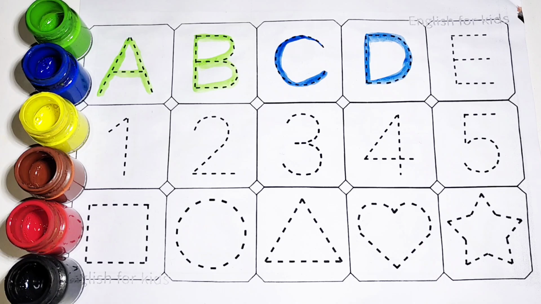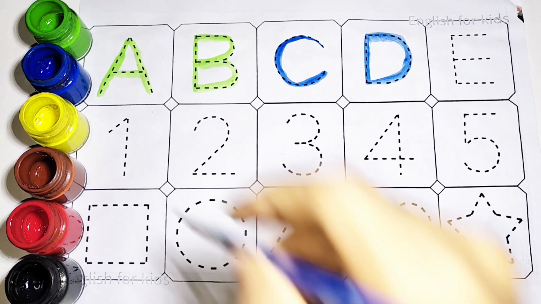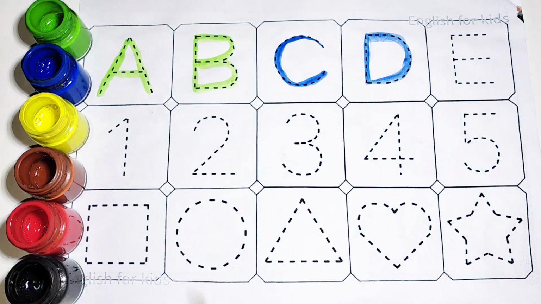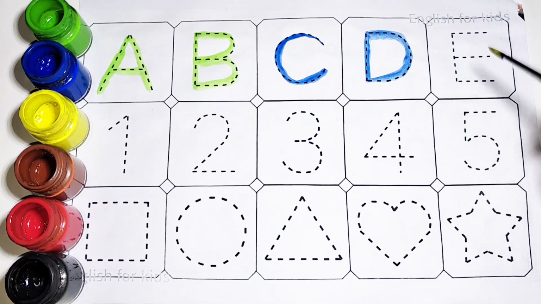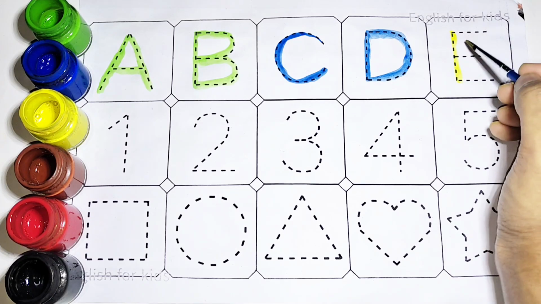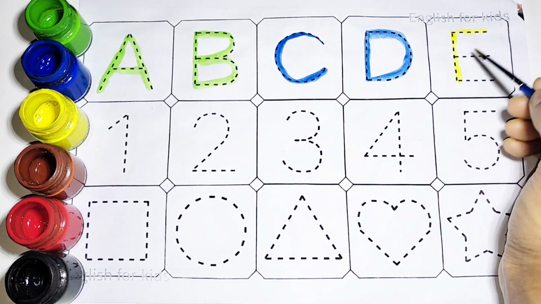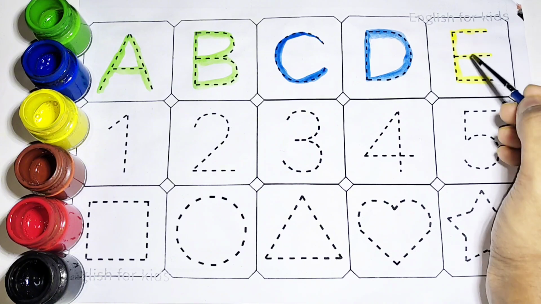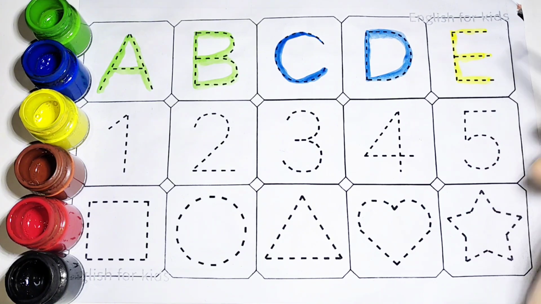Now we use yellow color. Yellow color. Now we draw E. E for elephant. The next one is F.